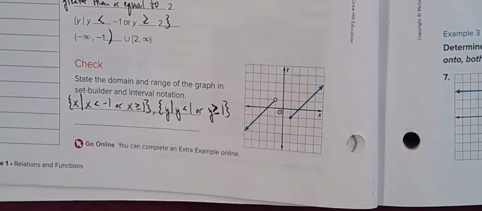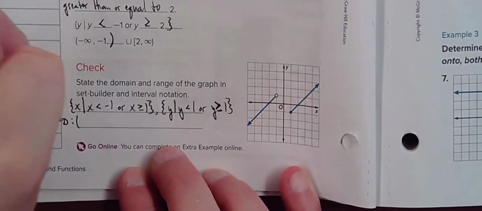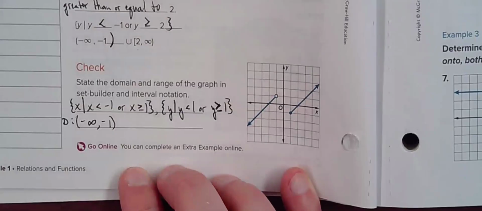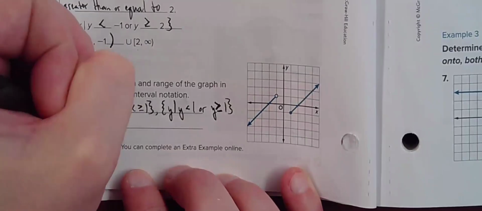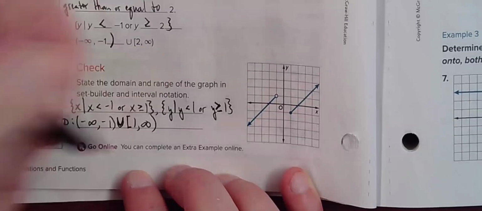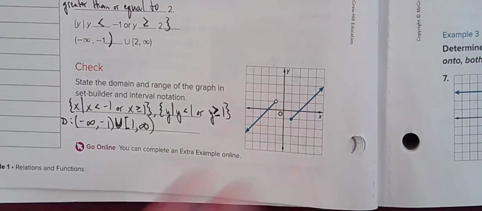Then for the domain here, I'm going to put D for domain, and this is going to be -infinity to -1, parentheses around both of them, and then the union symbol, capital U. Then we're going to go with a bracket, 1, comma, infinity. That's the domain. Any questions so far? I'm going to hold off on the range for a second. Any questions at this point?